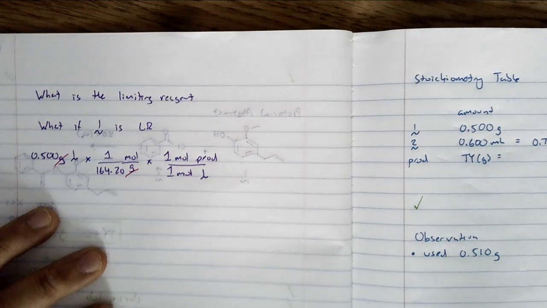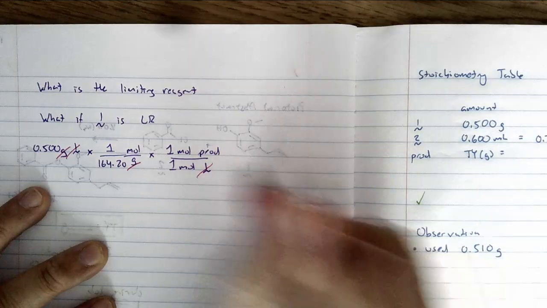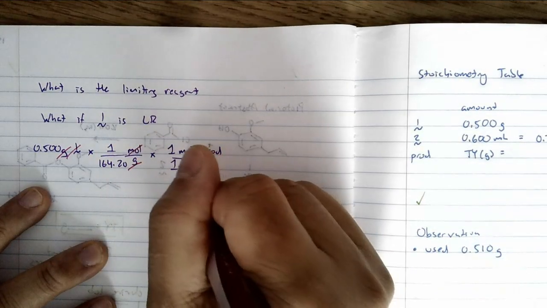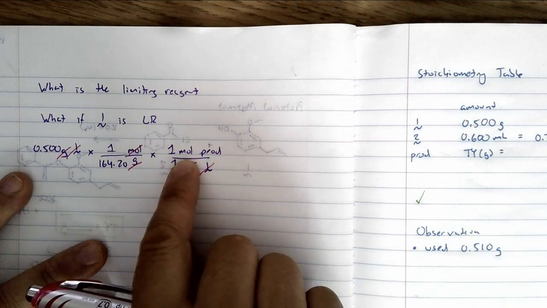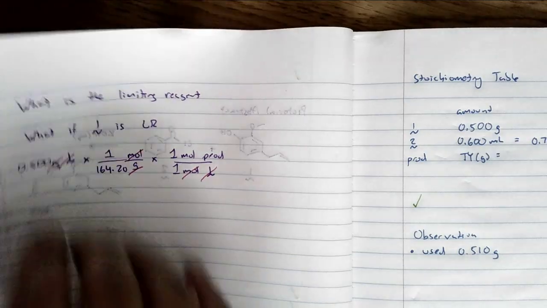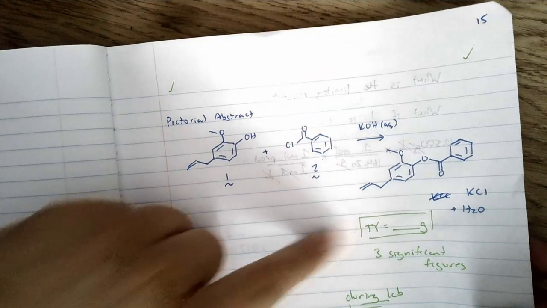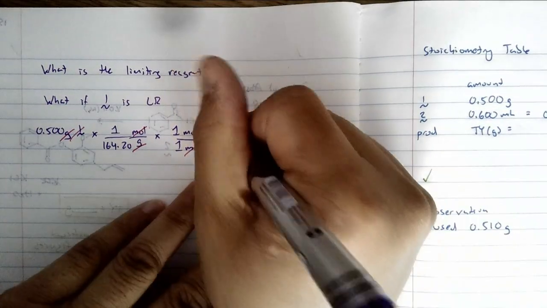For every mole of 1. Do you see how it cancels out? That goes away because that cancels. This goes away because that cancels. And then whatever number I have is now moles of product. What do I need? I need grams of product. Also, I need to know who is the limiting reagent.